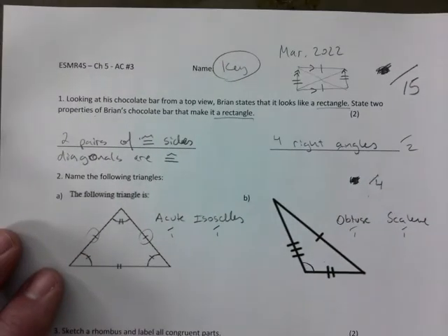Name and last name. Then get your booklets out to 195.